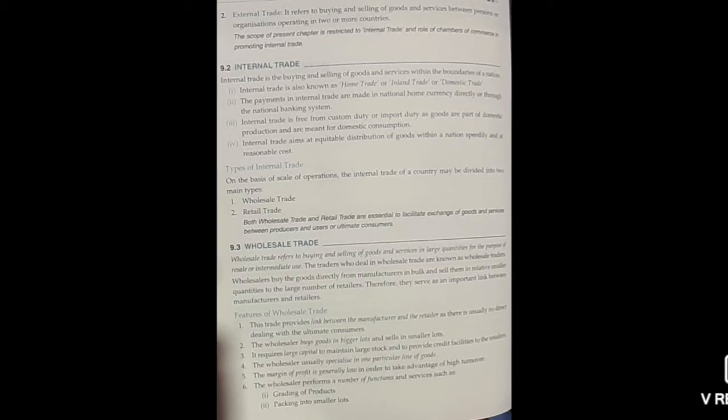Now the different features of wholesale trade. The first point, as you can see, this trade provides a link between the manufacturer and the retailer, isn't it? Because manufacturers, many times, don't have any direct contact with the ultimate consumer, and the wholesaler buys the goods in larger quantity, that is in a bigger lot, and sells it to the retailer in smaller quantity. Even the profit margin is low in order to take the advantage of high turnover.